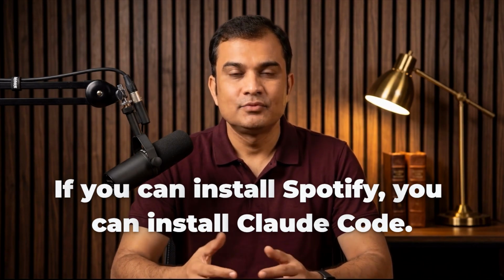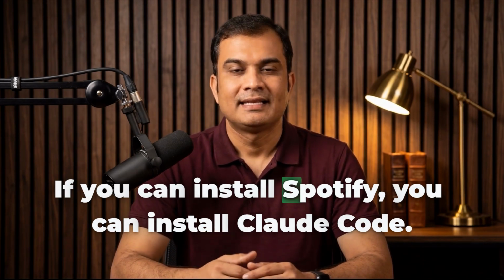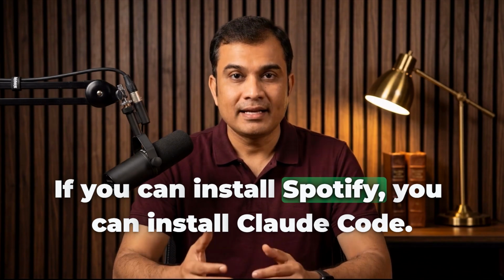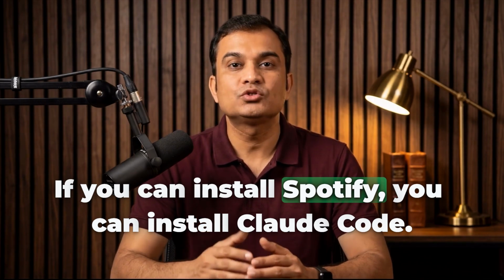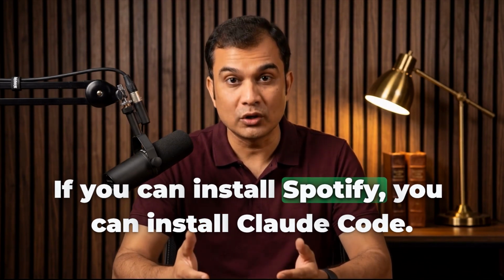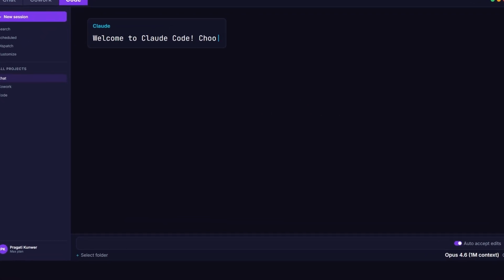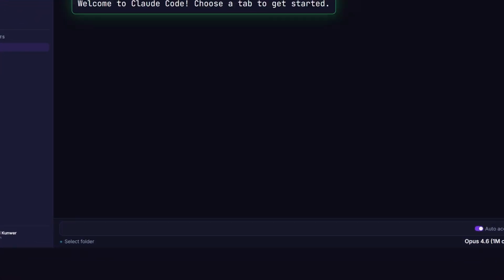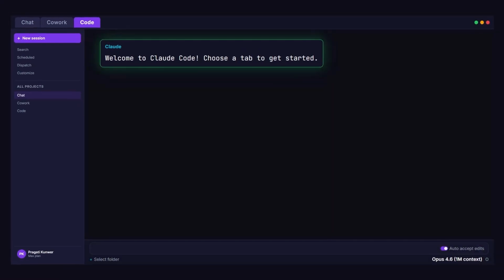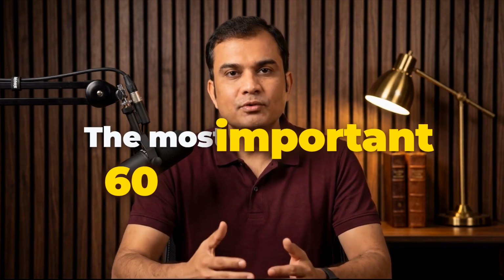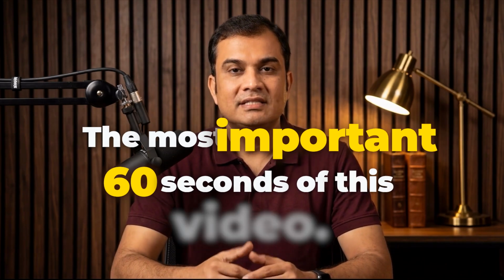A graphic designer in our community downloaded this app. 2 minutes later, she was building a portfolio website. Never touched a terminal in her life. That is the bar. If you can install Spotify, you can install Claude Code. Click download, click install, open the app. 3 steps. But what you see when you open it, this is the part that changes everything. This is the part nobody explains, and honestly, this is the most important 60 seconds of this entire video.